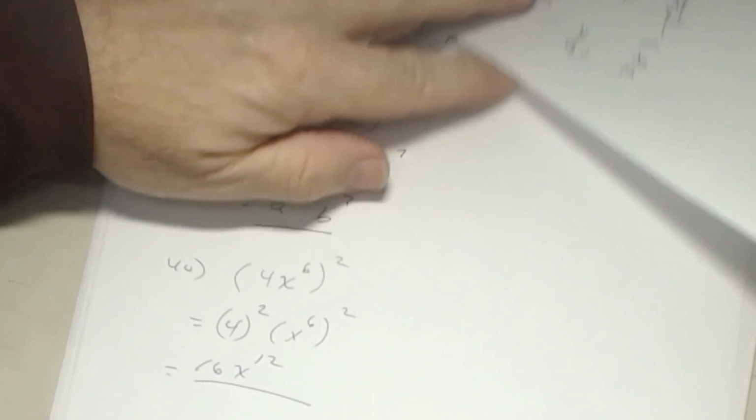What's 4 to the second? Don't say 8. I got 16, because 4 to the second means 4 times 4. So that's 16. What is x to the 6 squared? X to the 12. So there's your answer. So that's 40.